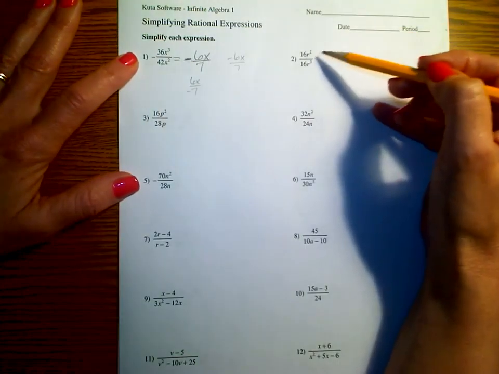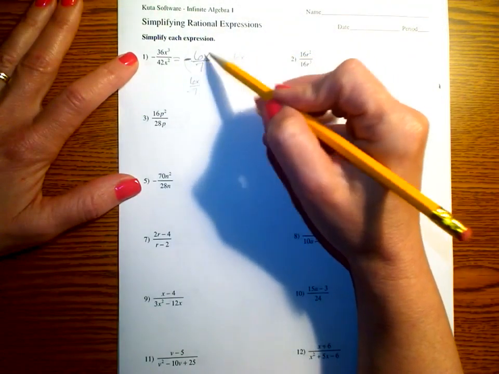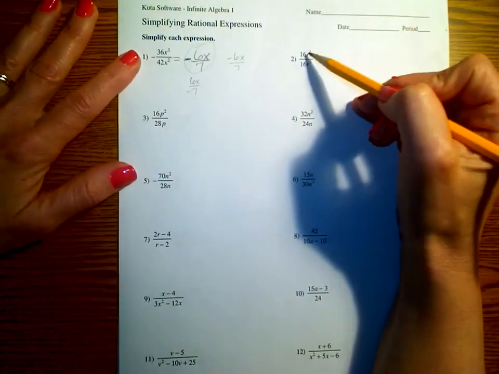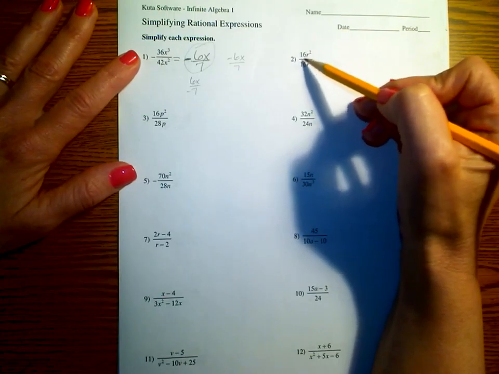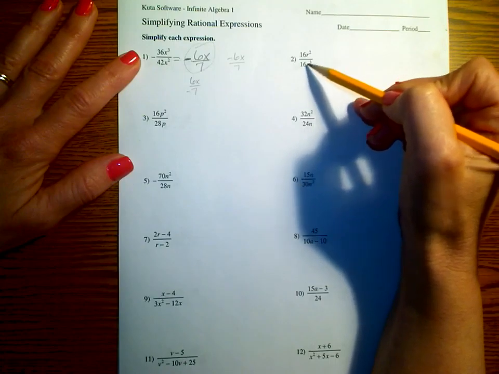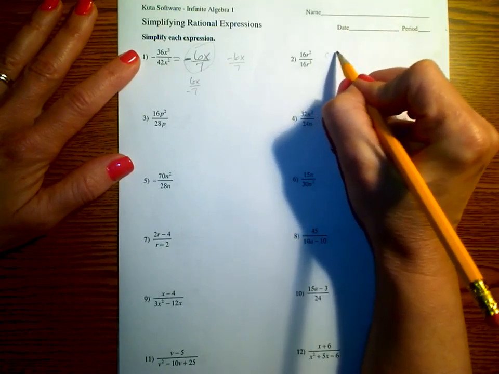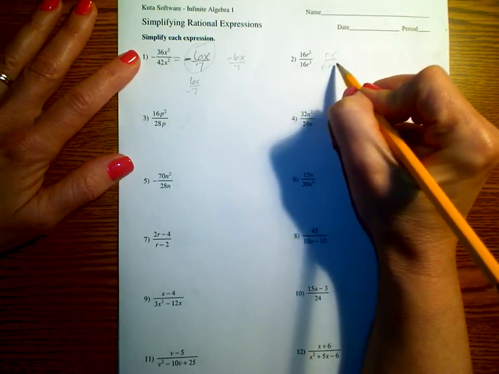Okay, something like this. Watch this. And so this is finished. That's done. That says all you can do. You can't simplify it anymore. Here you got to be careful. 16 divided by 16, well that's 1. But then r squared divided by r cubed. Which one? This is saying r times r, and this is saying r times r times r.